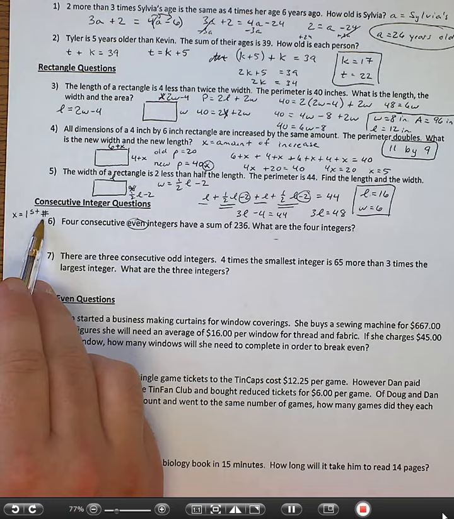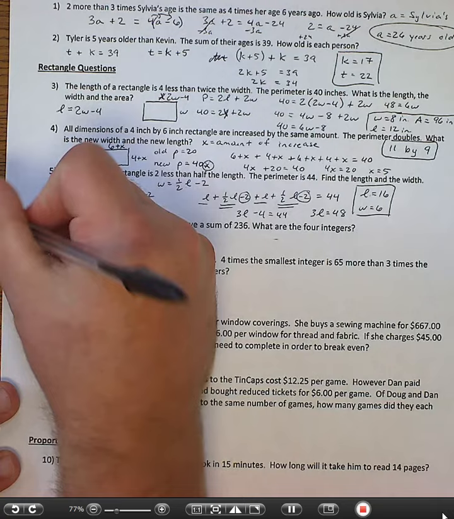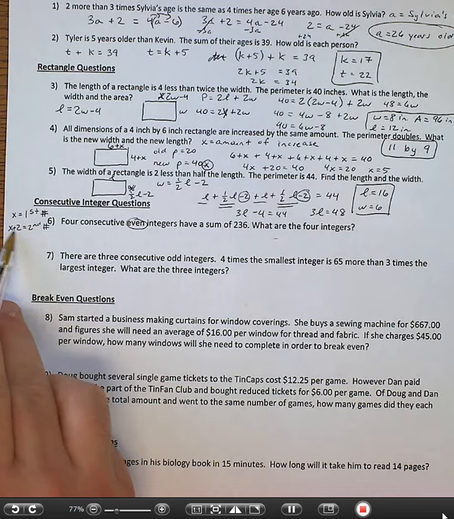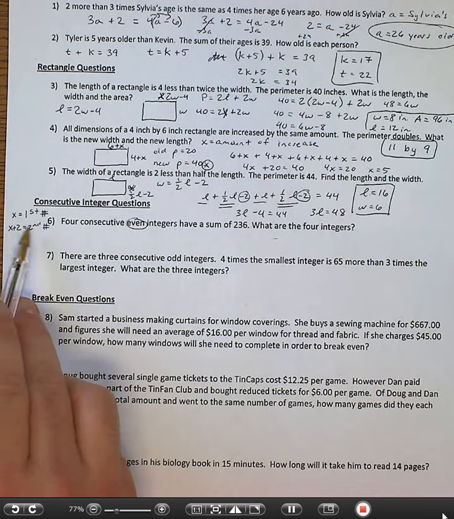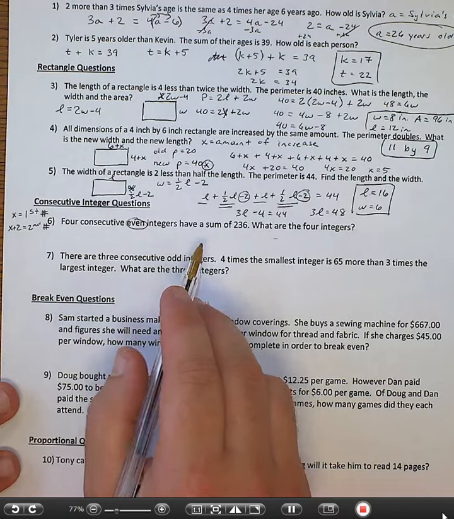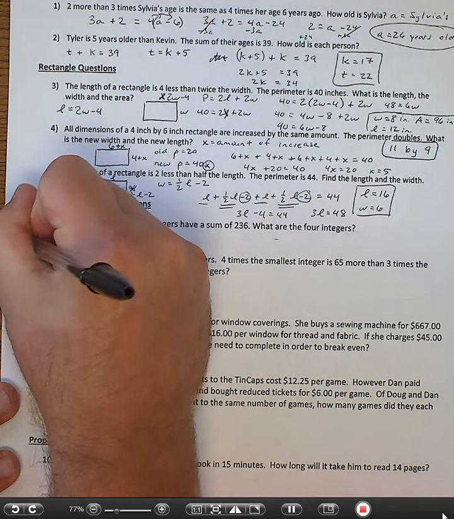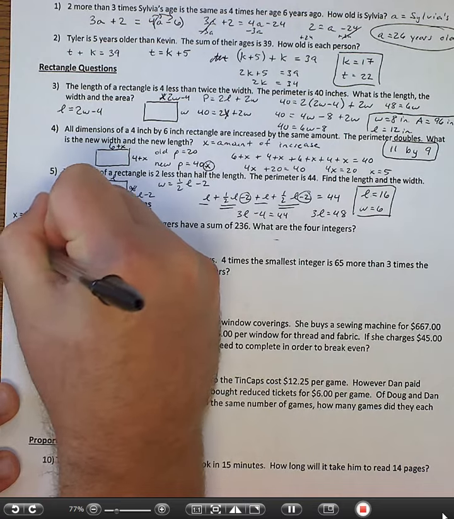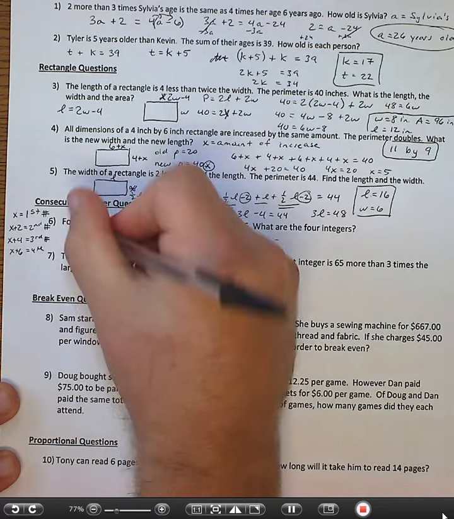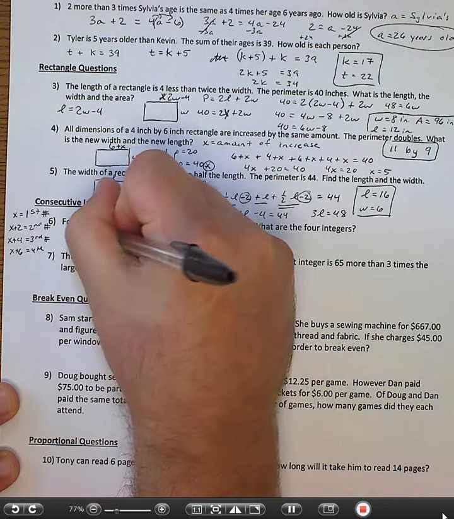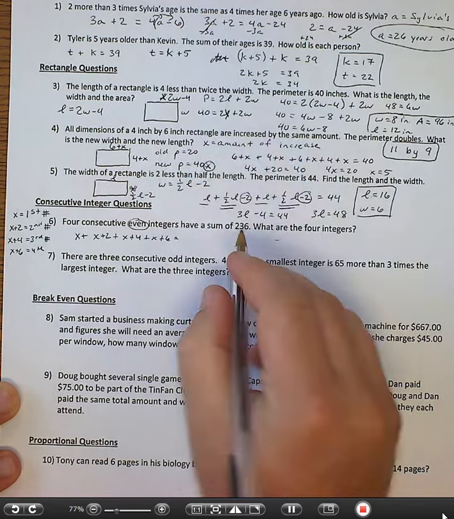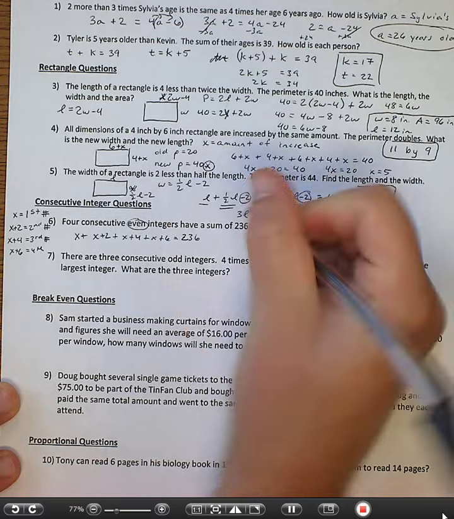my next number right after that would be odd, and the next number after that would be even. So the next even number is actually 2 away from the first number. So that's why it's x plus 2. The first number, add 2, you get to your second even number. To get to my third even number, from my first, it's add 4. And then x plus 6 would be my fourth. And now I'm just going to add those all up. So it's x plus 2 plus x plus 4 plus x plus 6 equals 236. So that's 1, 2, 3, 4 x's.